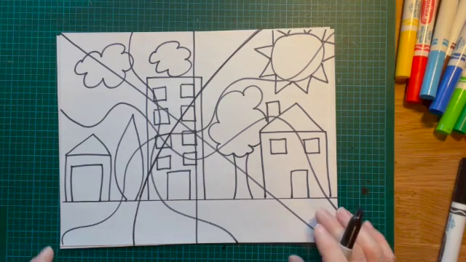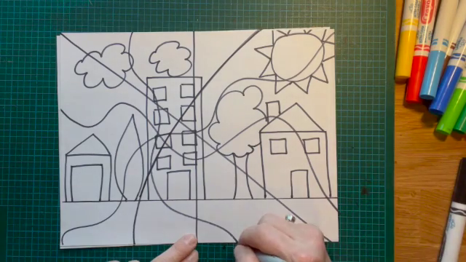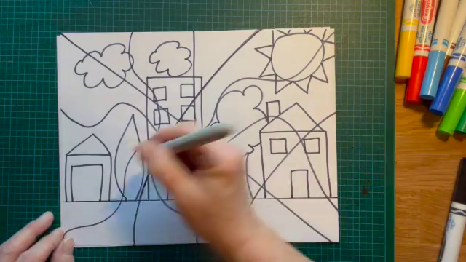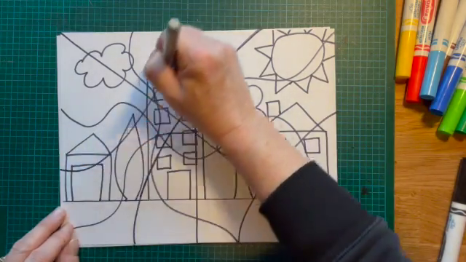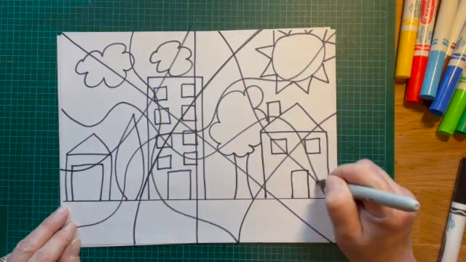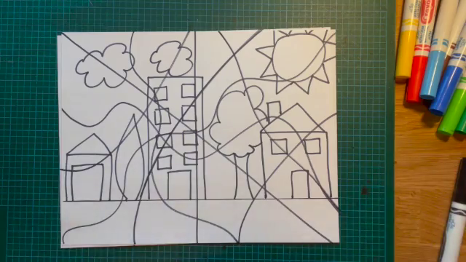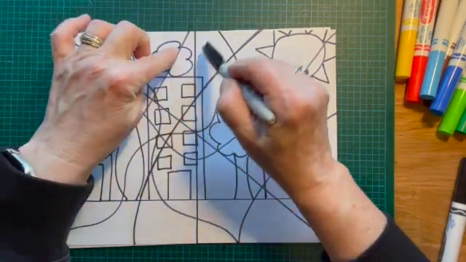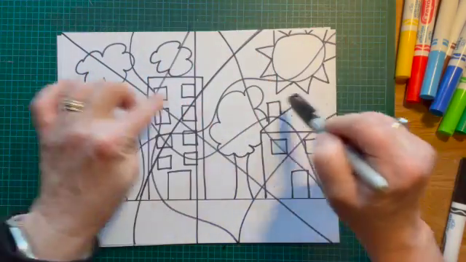So make sure your markers work before you start. And I think I'm going to add another line here. And maybe one here and one there. And you can see I don't have lines everywhere. I want to still have shapes and spaces to fill in.